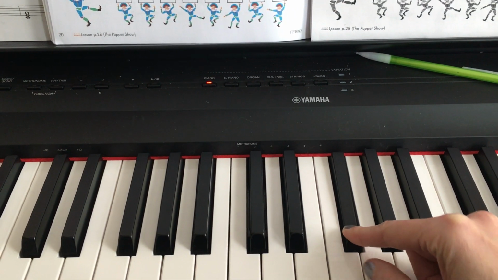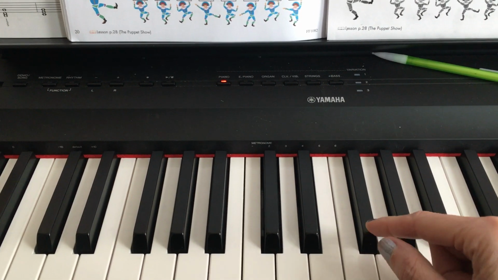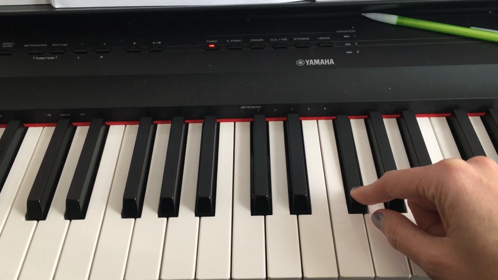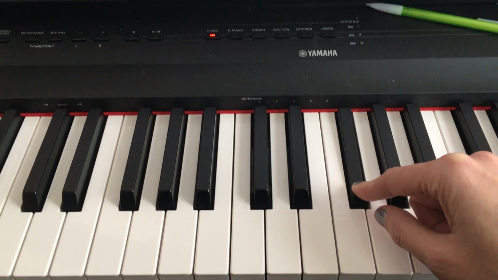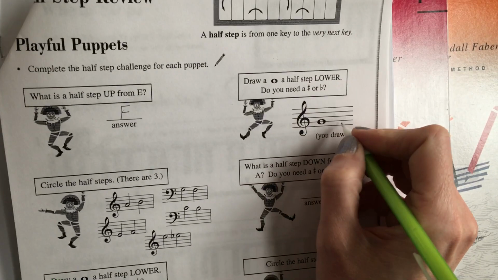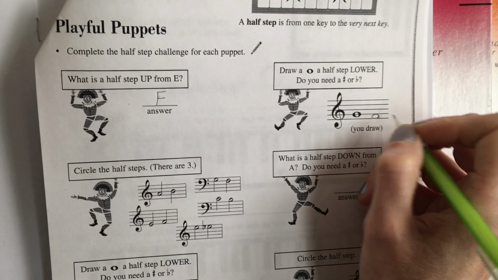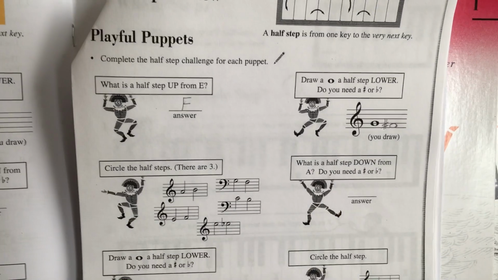Well, remember I told you this note can be called G flat or F sharp. It's up to you which one you want to pick. Well, I just decide I'm going to use the F note. So I'm going to draw the F, and it's a whole note. And then I say it's going to be a sharp. So the answer would be F sharp.